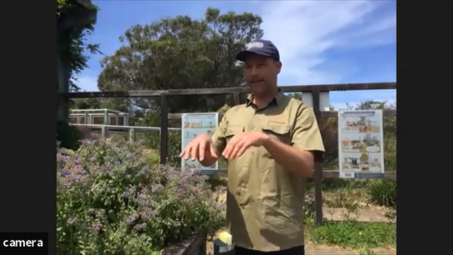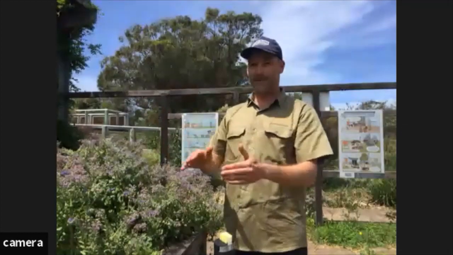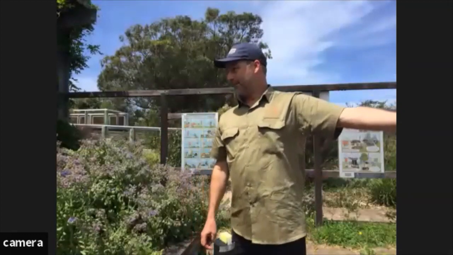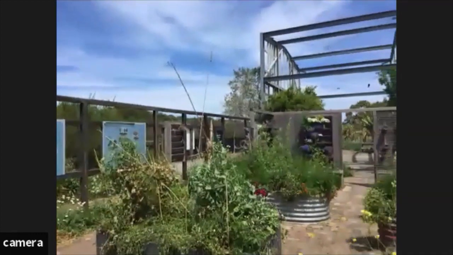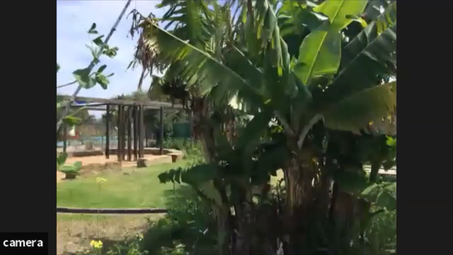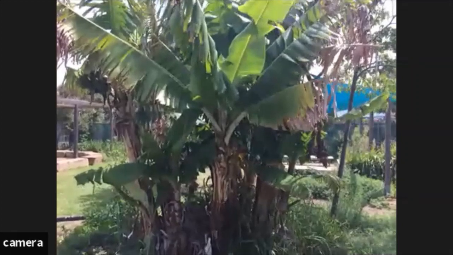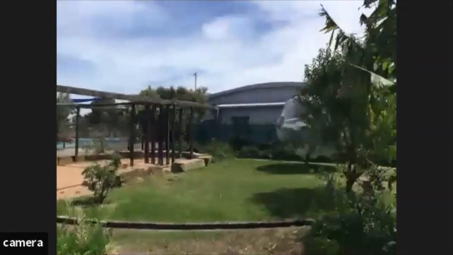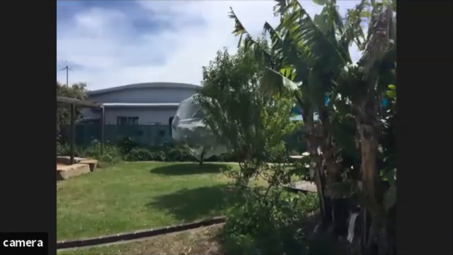Sometimes it's drawn as concentric circles going out from zone 0, but it's not necessarily the case. It's just that distance and the time it takes. Outside that zone, you move into zone 2, which is things that you might visit once a week or once every few days or less often. So maybe you might have your bananas down in zone 2, or your food forest, which is kind of through that doorway, or some of your fruit trees. So things that you are going to visit, but not as often.